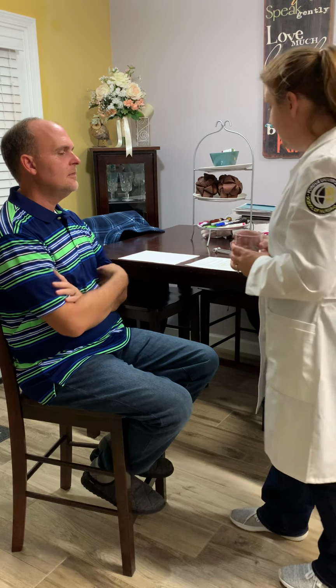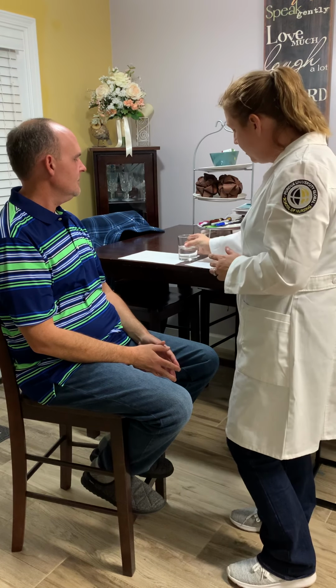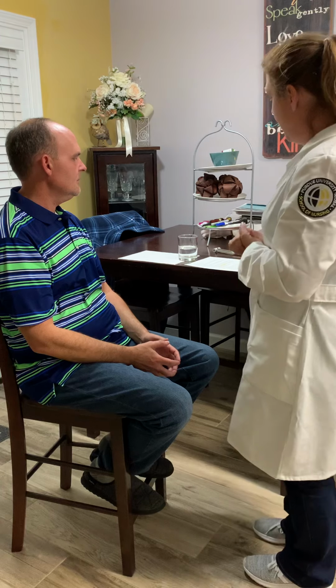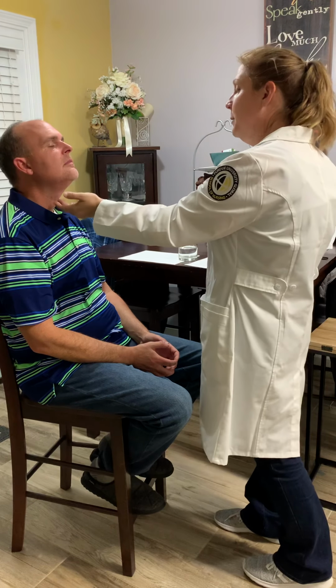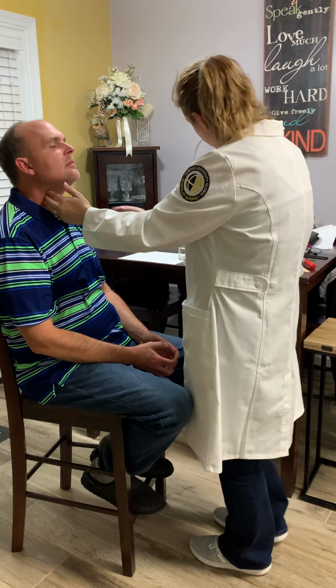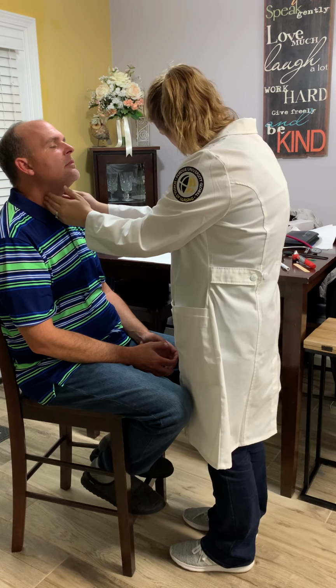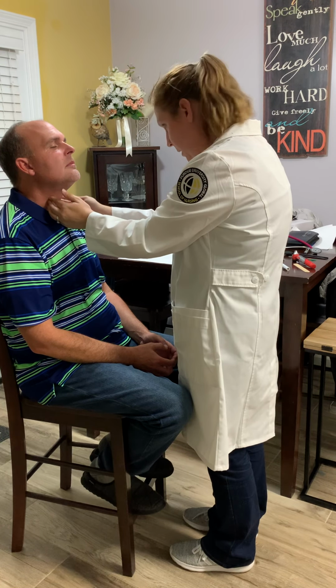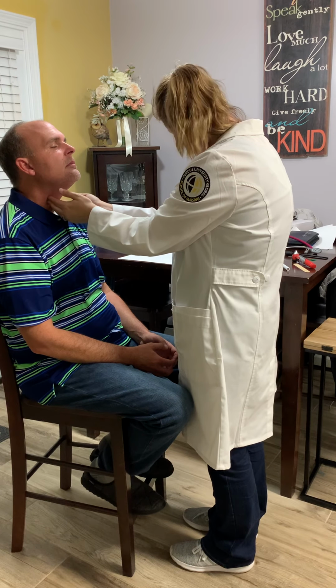All right. Next, I'm going to be inspecting the thyroid glands. I'm going to move this over here. And I want you to tip your head back just a little bit. For the male, I'm going to be looking at the Adam's apple to kind of give me a good idea of where this is. Okay. Seeing a lower shadow here.